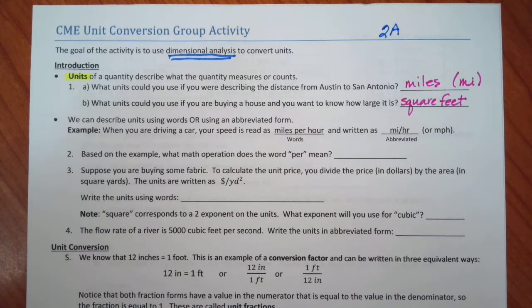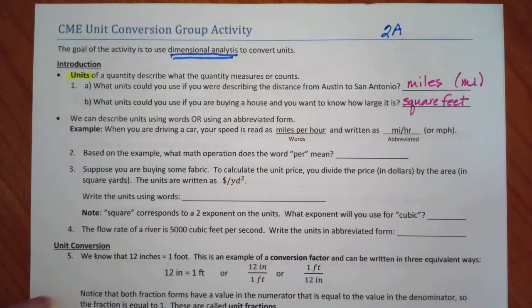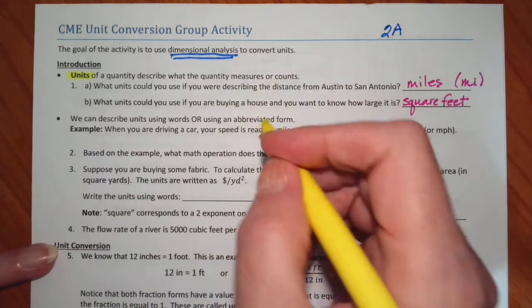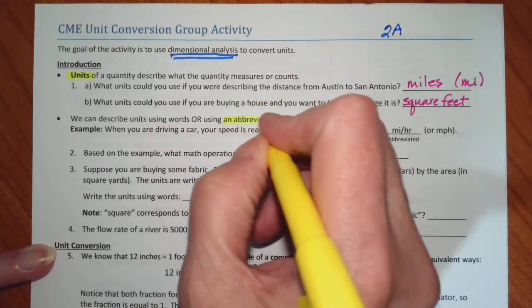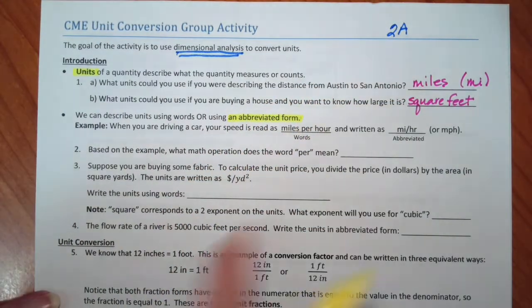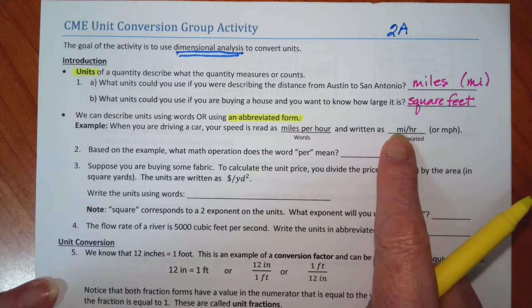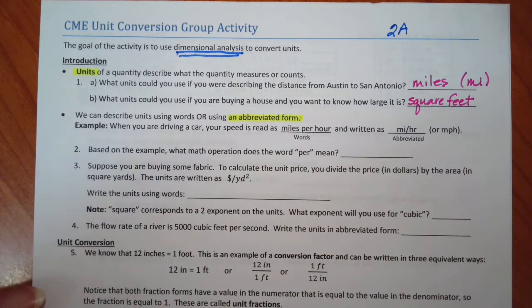And when we talk about that, we'll talk about how to write it. So we can describe units using the word or we can use an abbreviated form. So if we go miles per hour, it can be written as miles/hours or mph.